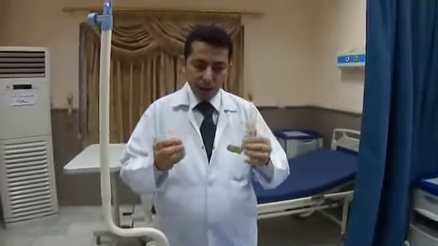Then the cubitus of the patient, I mean the position of the patient in the bed, and then the status of comfort, whether the patient looks comfortable or ill looking, and then the body build of the patient, whether he is thin, long, or obese. And lastly, you have to check whether the patient is dyspneic, tachypneic or not. This is the general look at the patient.